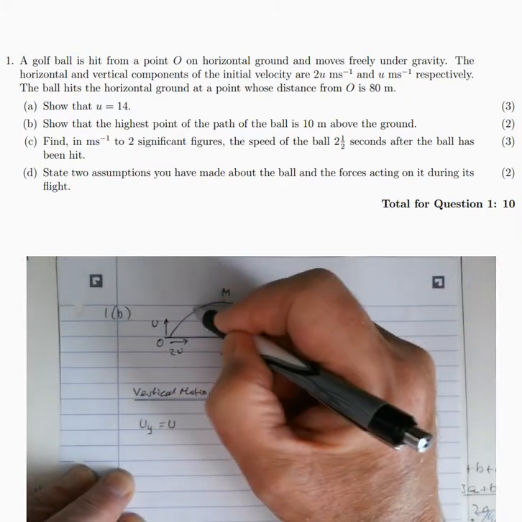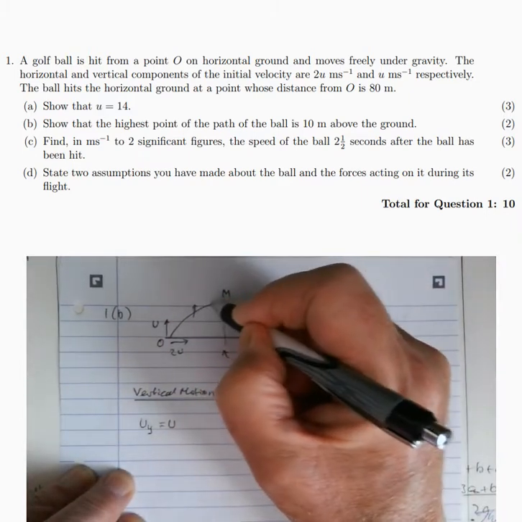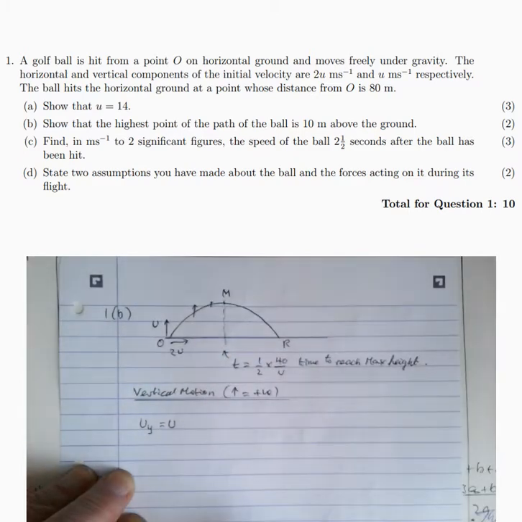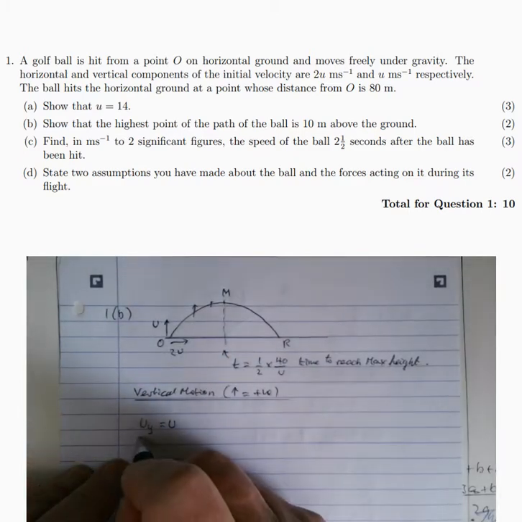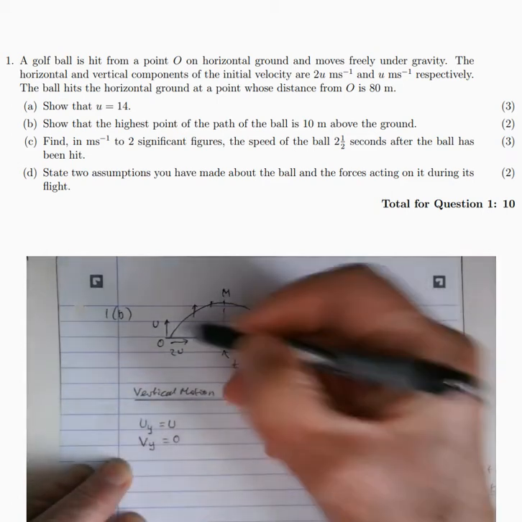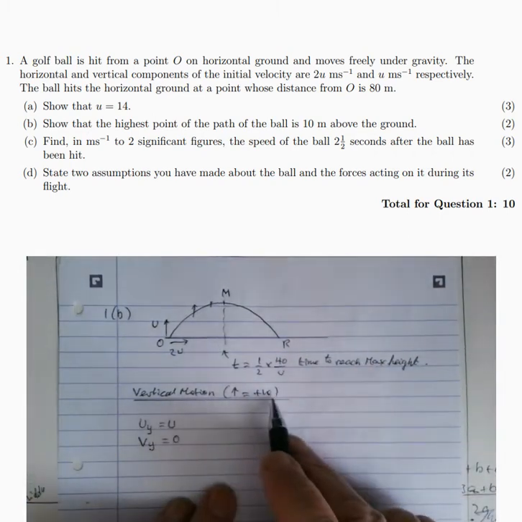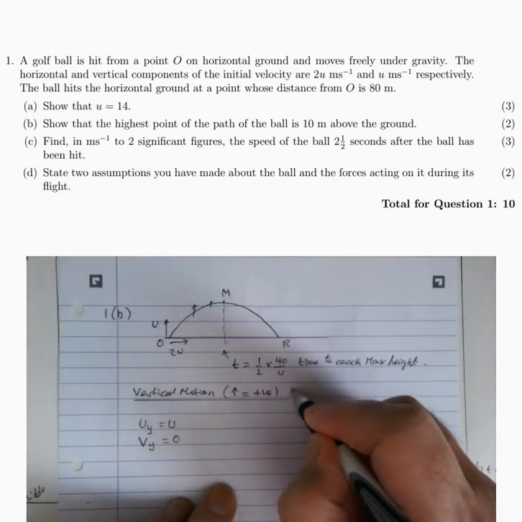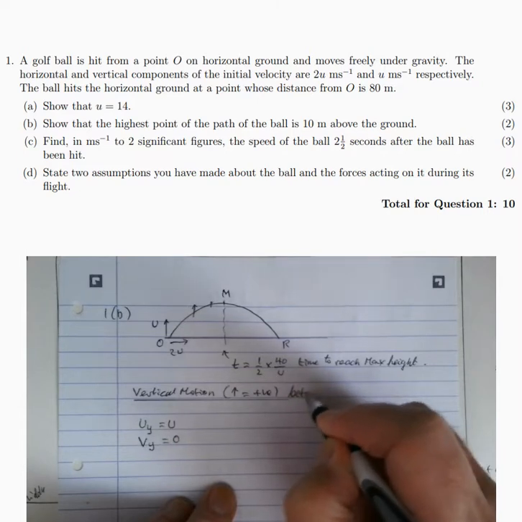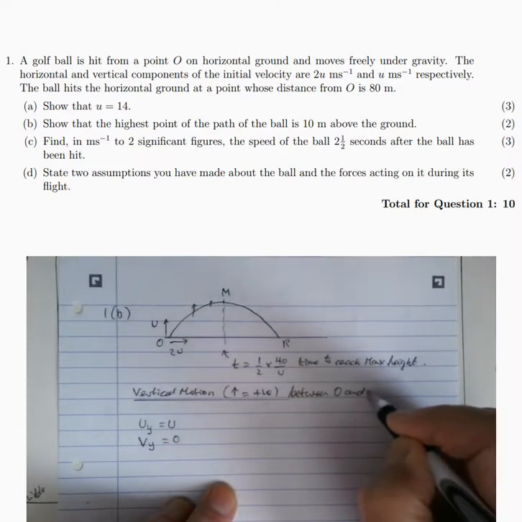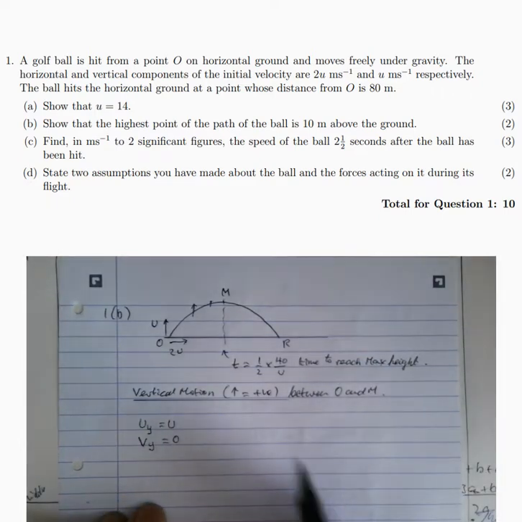And of course, we've said already it gets smaller and smaller. It eventually reaches 0 in the vertical direction when it reaches M, so Vy, the final velocity in y, is going to be 0 at the maximum height. Oh, by the way, this is vertical motion between O and M, just to let the examiner know that we're dealing with that part of the trajectory.